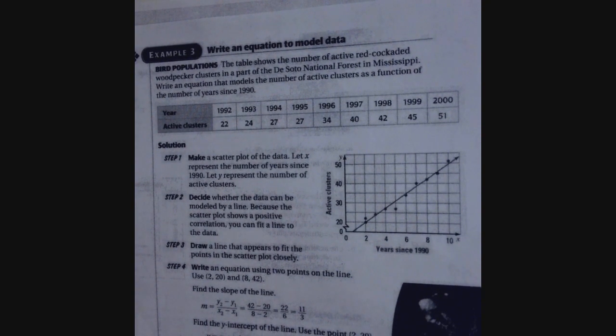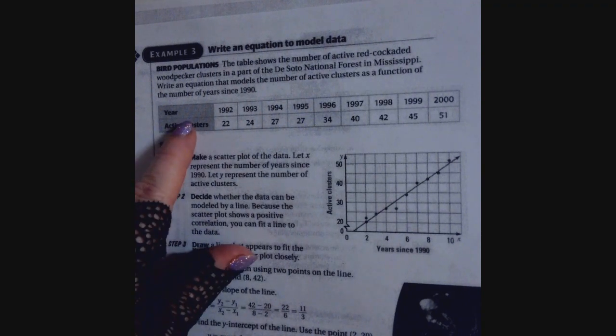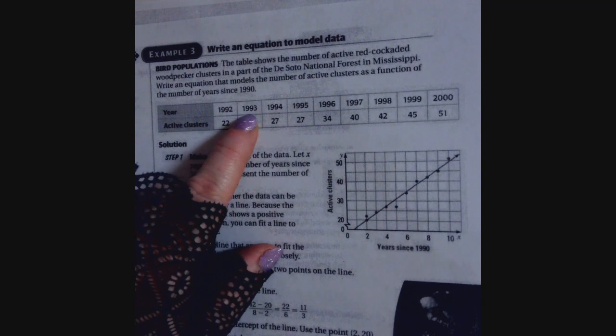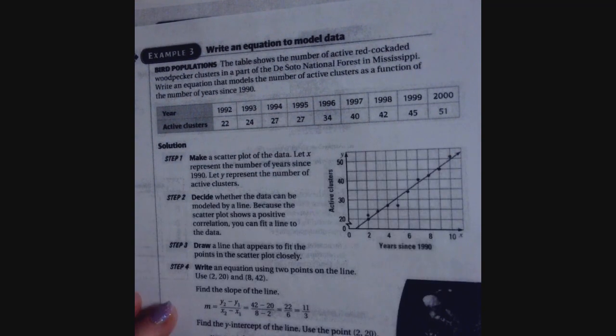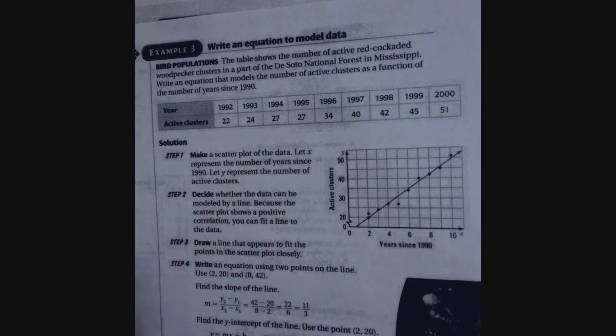So we're looking at bird population here. The table shows the number of active red cockaded, whatever you call them, woodpecker clusters in part of the National Forest in Mississippi. Write an equation that models the number of active clusters as a function of the number of years since 1990. So here we go. This is the years. 1992, 93, 94, 95, all the way to 2000. So those are going to be your X's, all right?